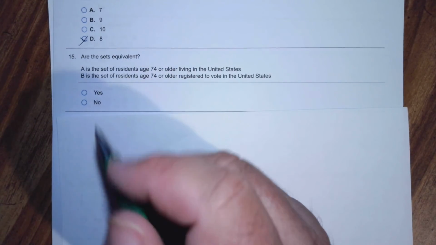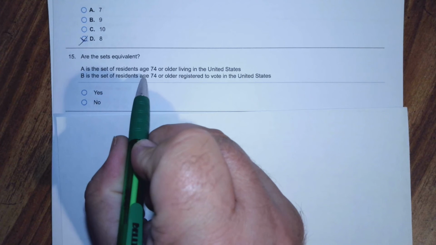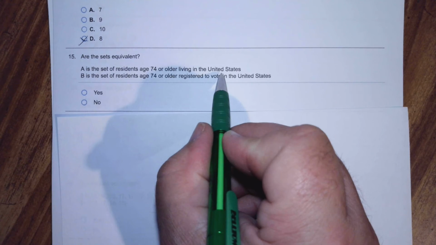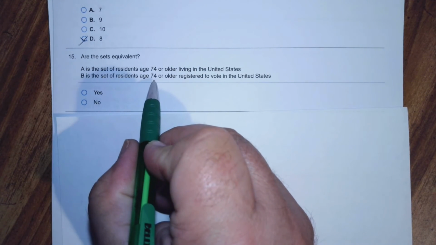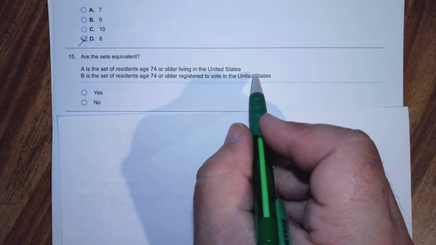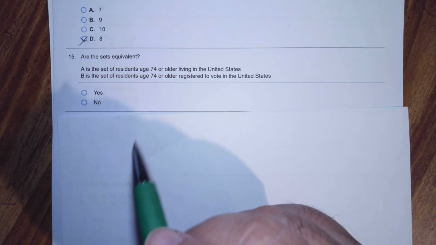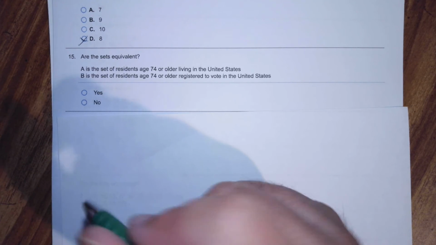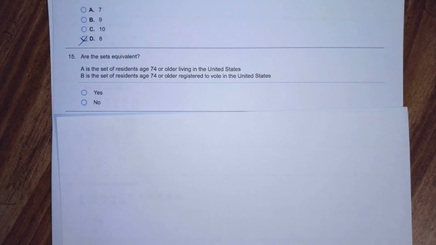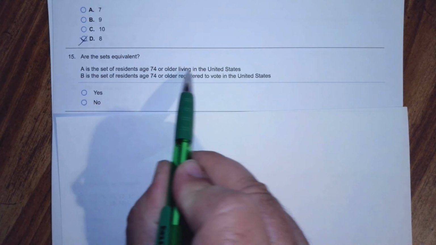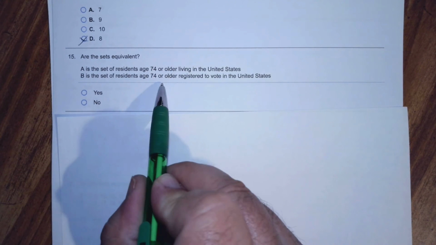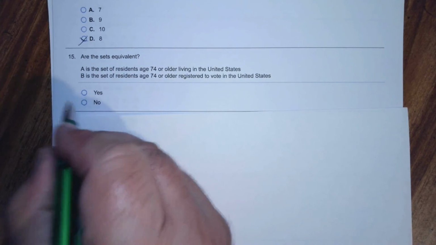Are the sets equivalent? A is a set of residents age 74 or older living in the United States. B is a set of residents 74 and older registered to vote. Remember, what does equivalent mean? So they're not the same number because of all the people living 74, at least one of them is not registered to vote. So 15 is no.